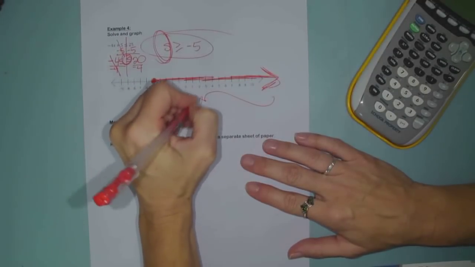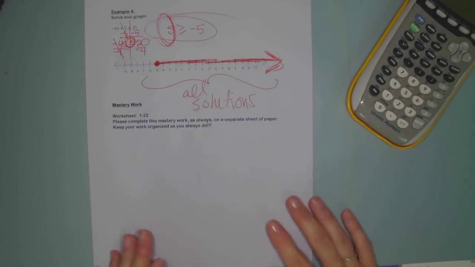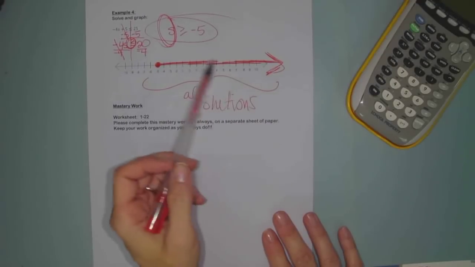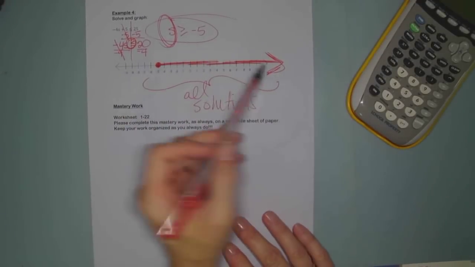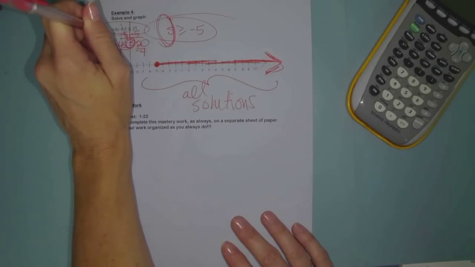These are all solutions. You have a ton of them. There's not just one answer. There's a ton of answers. In fact, there's an infinite number of answers. And that's what your number line shows. So you can plug any of these into the original inequality and it will be true.